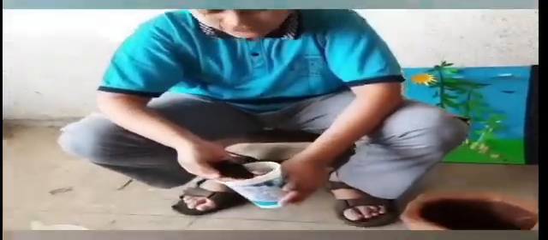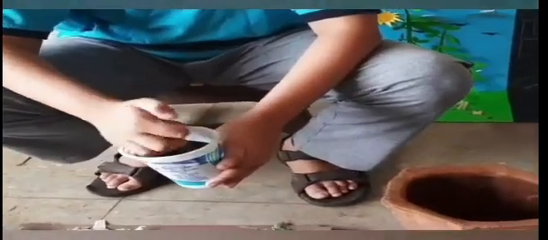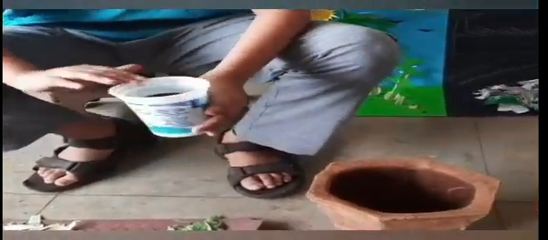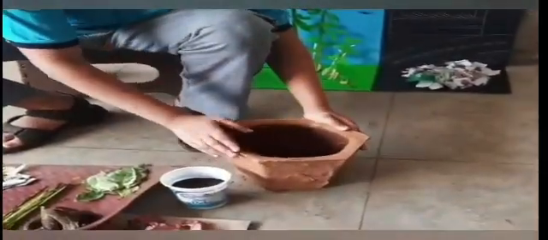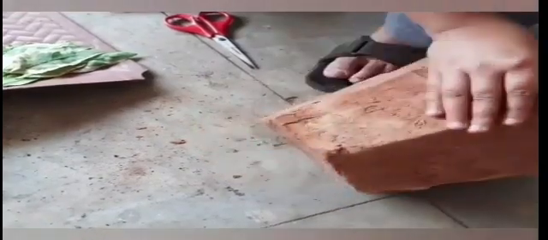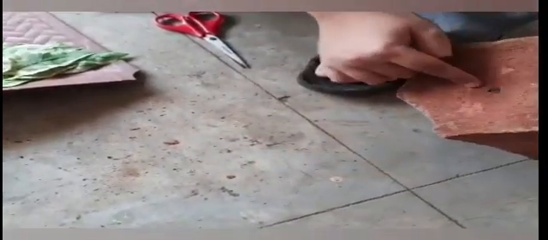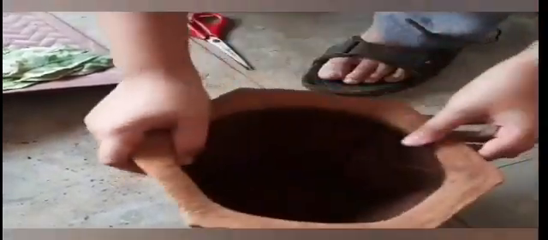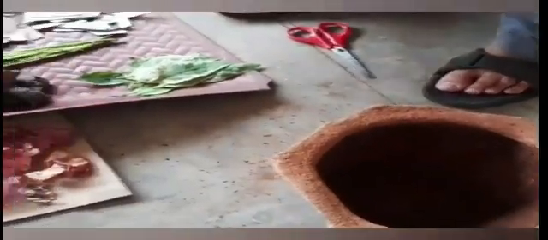So it will look like this when it's ready. Now we need this for our compost. Now this is a normal earthen pot which you can get in the market. So this is our earthen pot, and this also has a hole right over here.